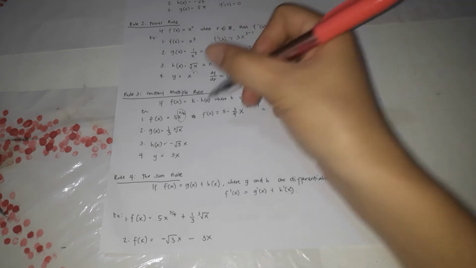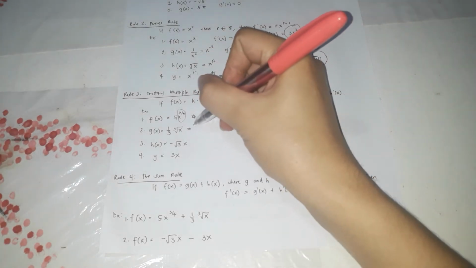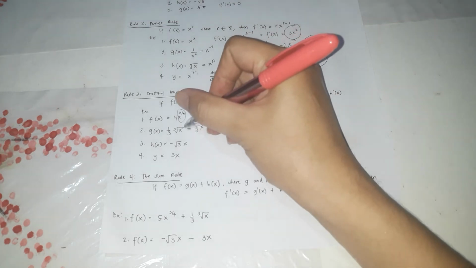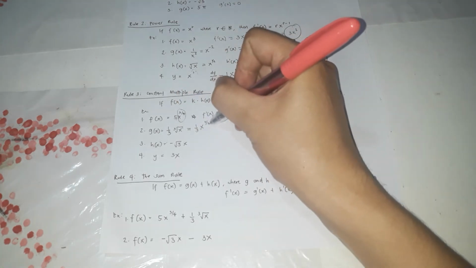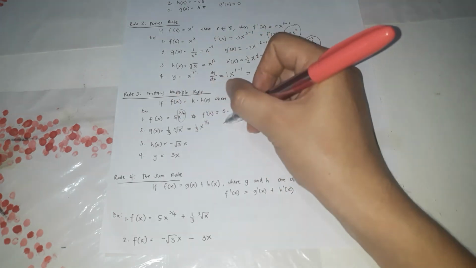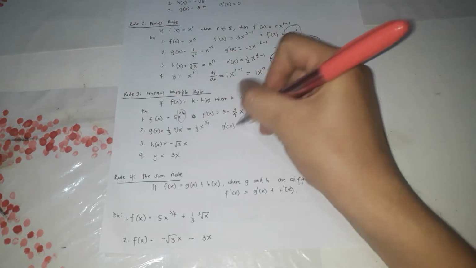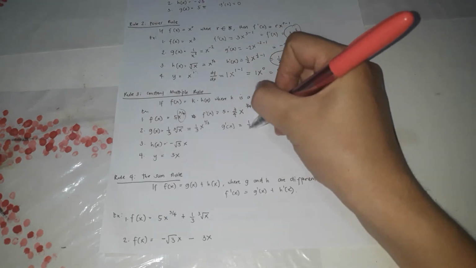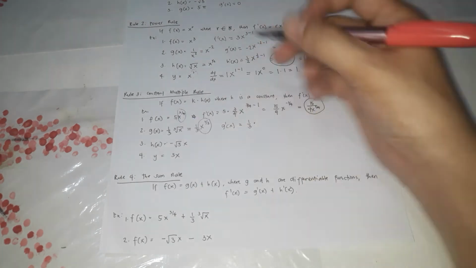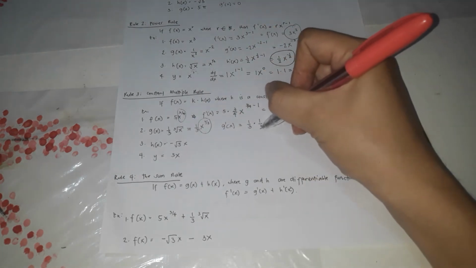So, cube root of x. To make it easier, 1/3 x to the power of, exponent ni x is 1/3. So, cube root of x, magiging 1/3. So, derivative is equal to 1/3. Kopyahin mo munang 1/3. Tapos next, derivative nito, kopyahin mo si exponent na 1/3.